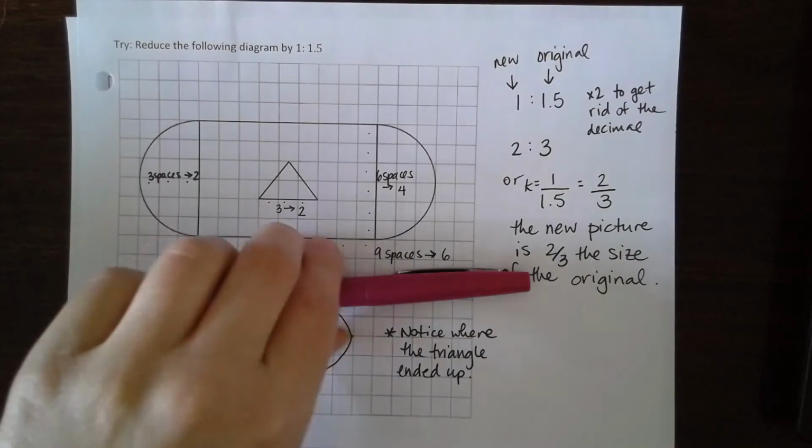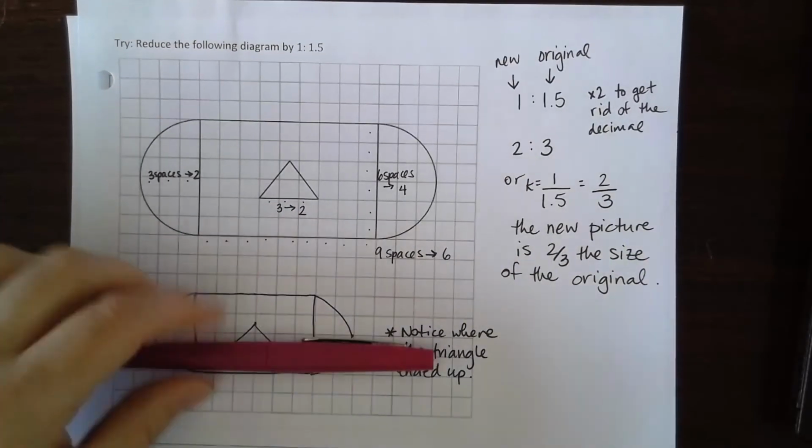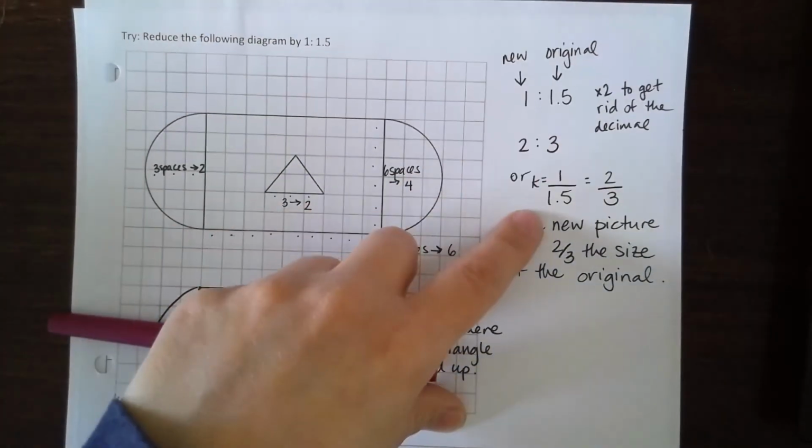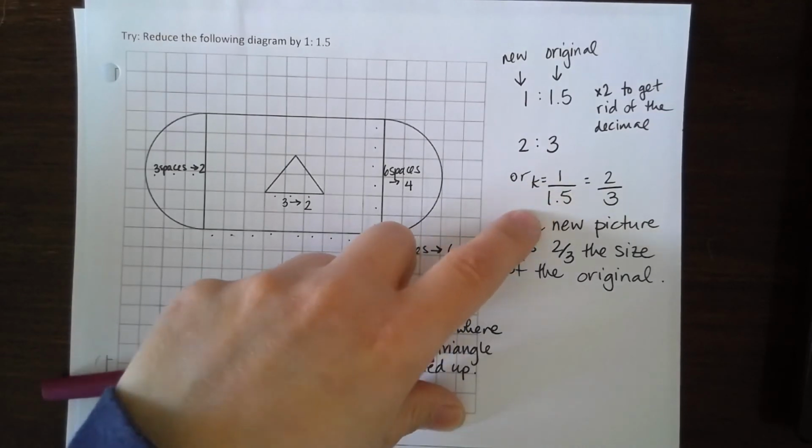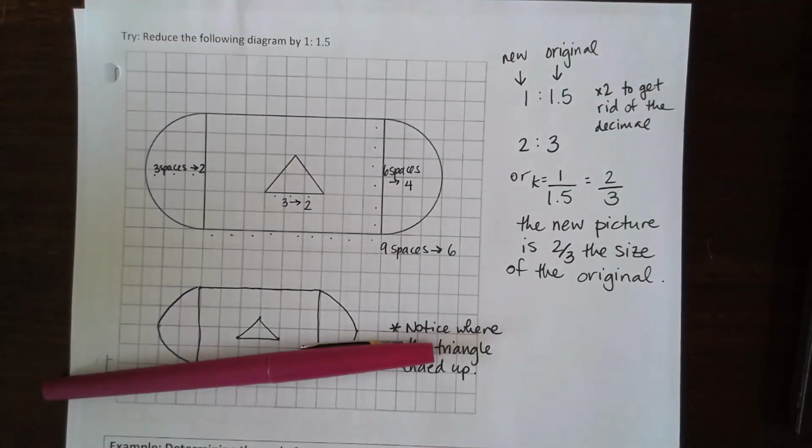Okay. Also, when we calculate k using this scale here, k is going to be our new divided by original, and when we put 1 divided by 1.5 in our calculator, we get 2/3. We get the fraction 2/3. So the new picture is 2/3 the size of the original picture.